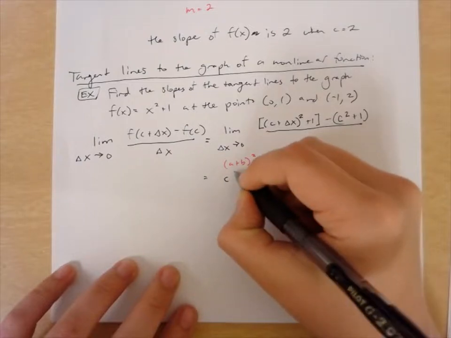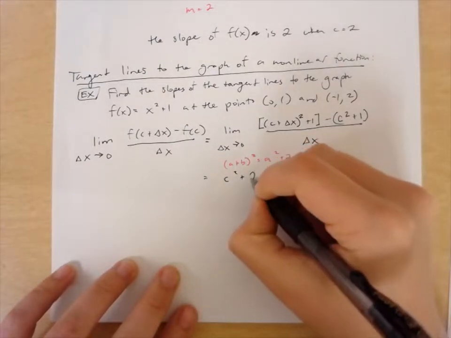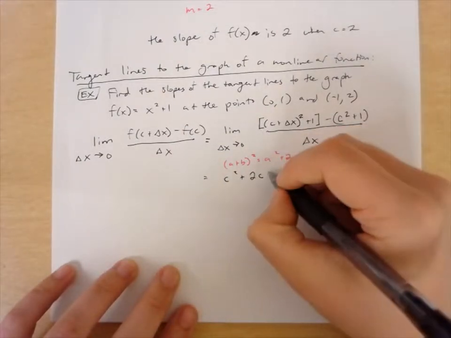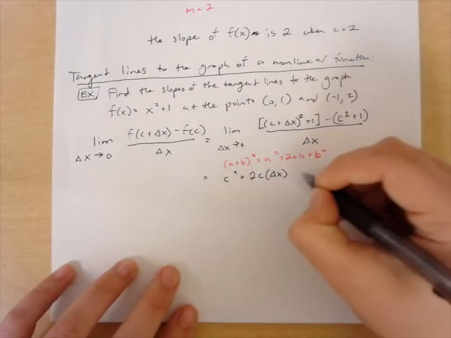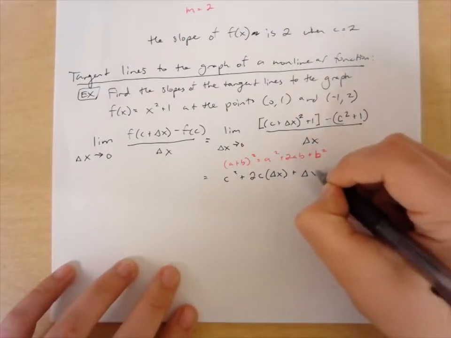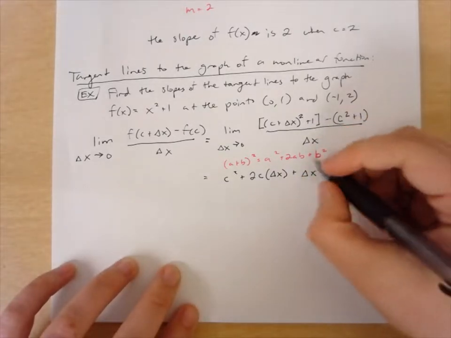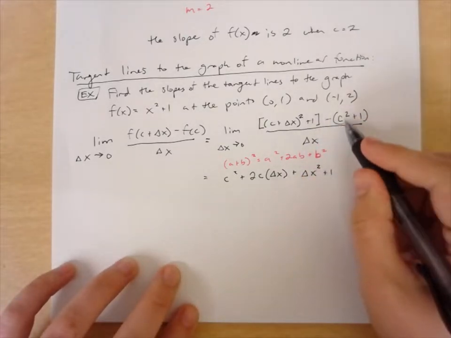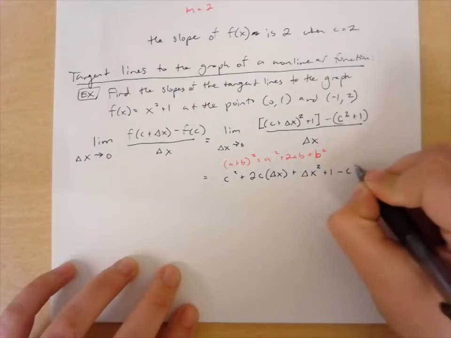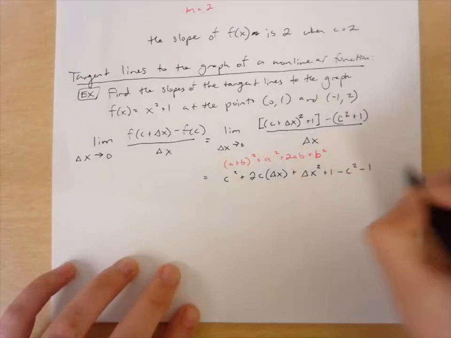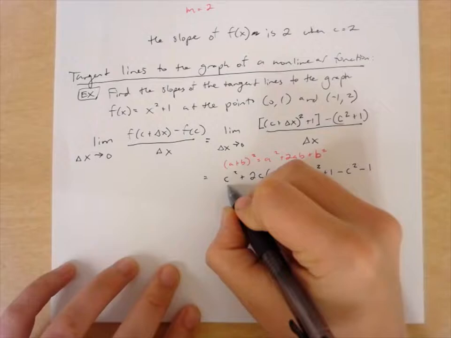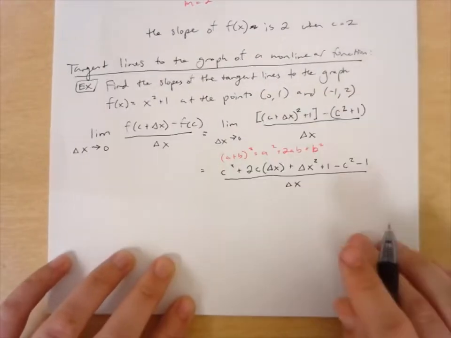So we're going to make it c squared plus 2c times change in x plus change in x squared. And then we still had plus 1, so we write that over here. And now we're going to distribute that negative, so we're going to say minus c squared minus 1. And then we still have all over change in x.